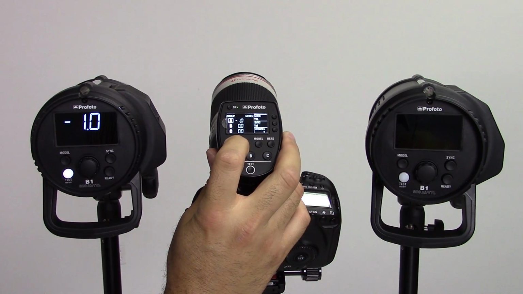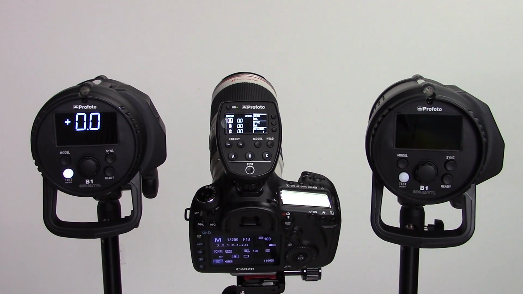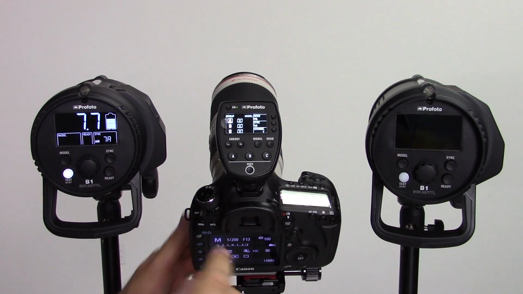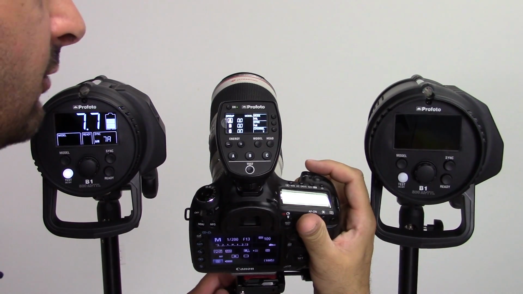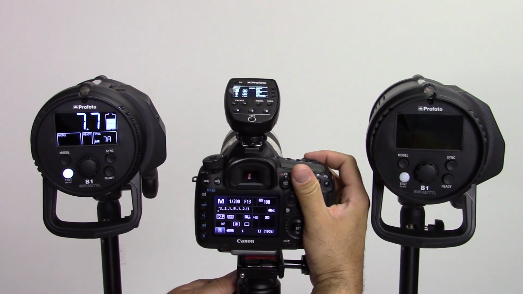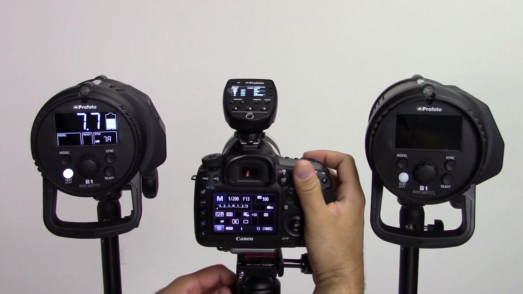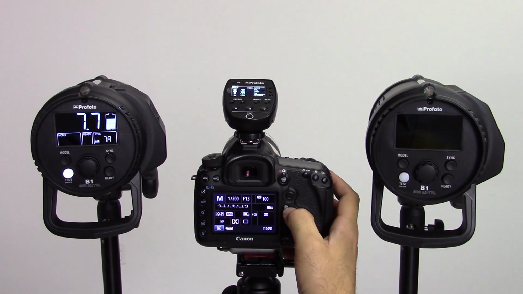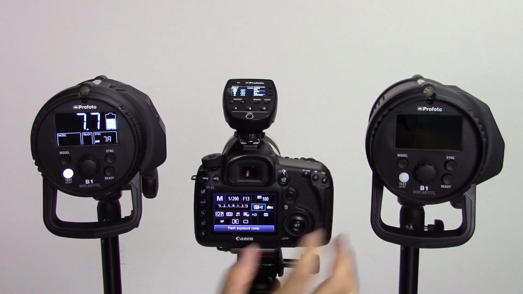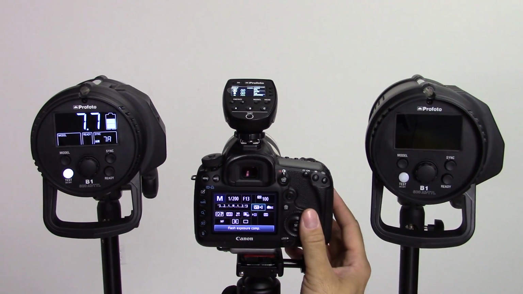But there is a way that you can do flash exposure compensation. You can do it with the back of your camera, okay? So this is a Canon camera. This is the 5D Mark III. And on the back of the camera, I can actually adjust my exposure compensation right here.